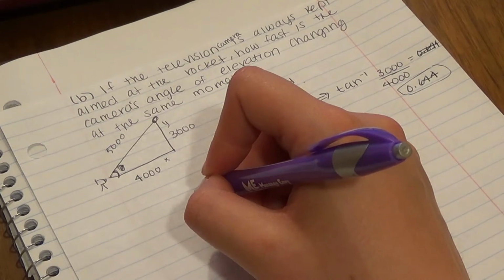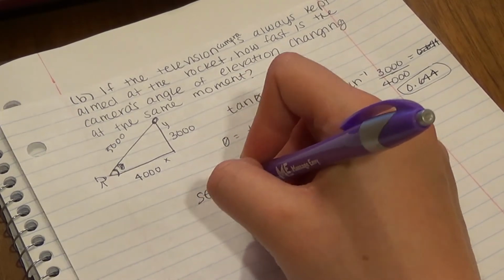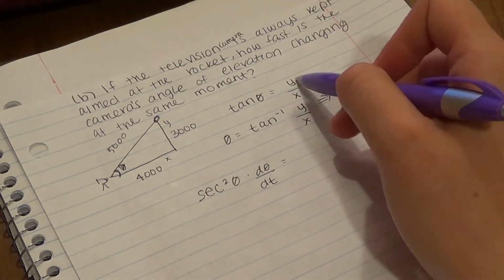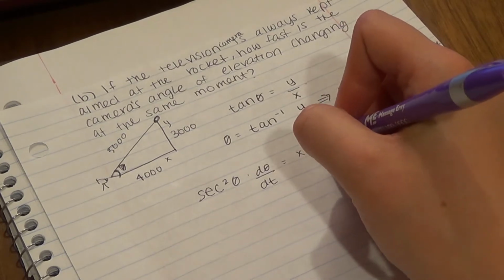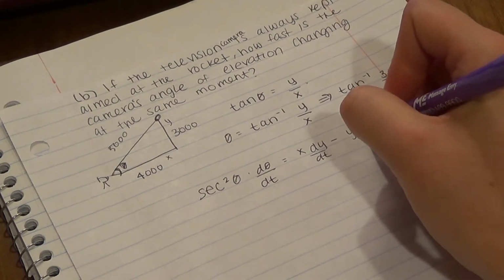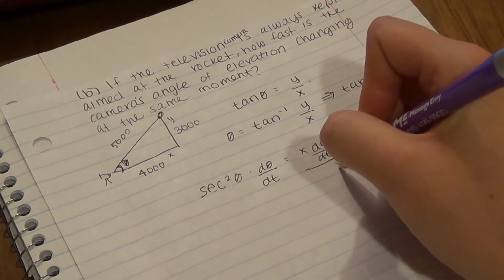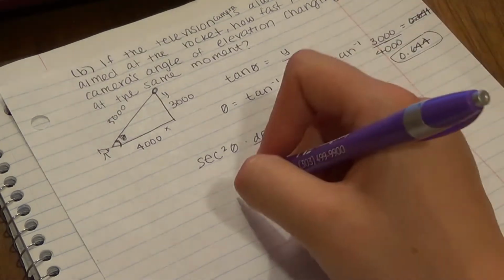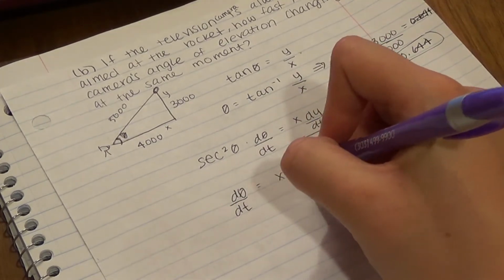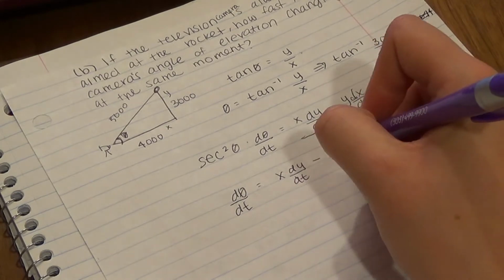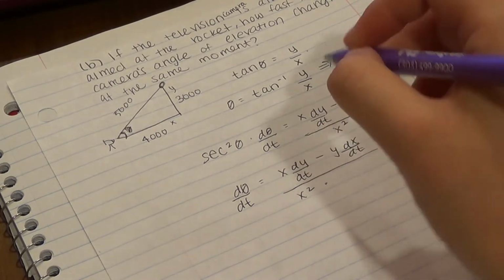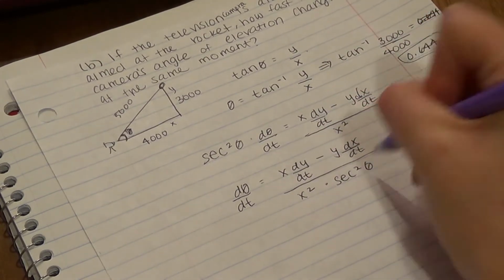So the derivative of tangent is secant squared theta times d theta/dt equals, and then we have to use the quotient rule on this side, low d high minus high d low all over low squared. d theta/dt equals x dy/dt minus y dx/dt all over x squared times secant squared theta.